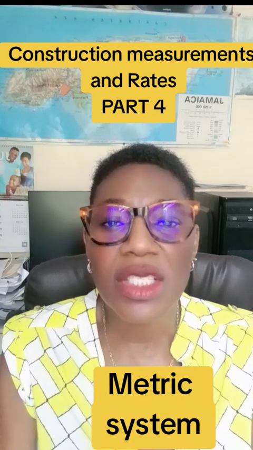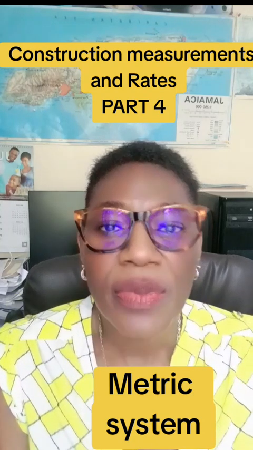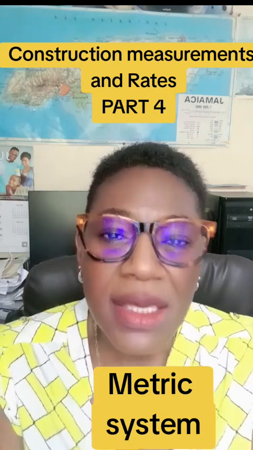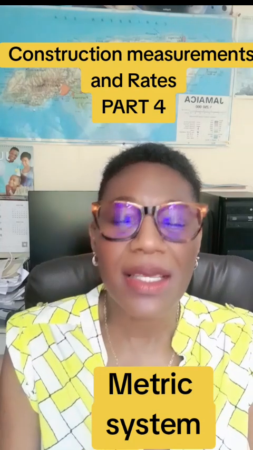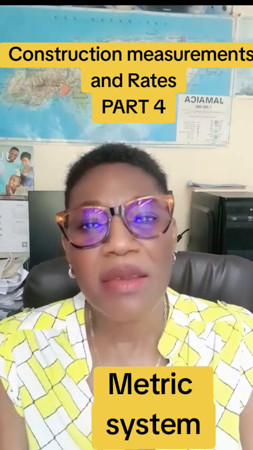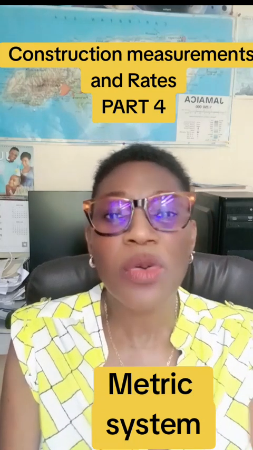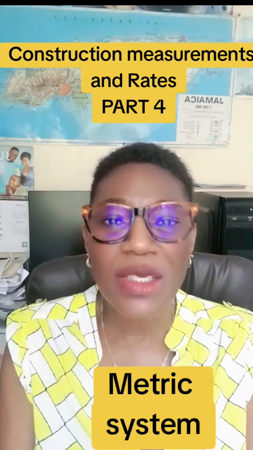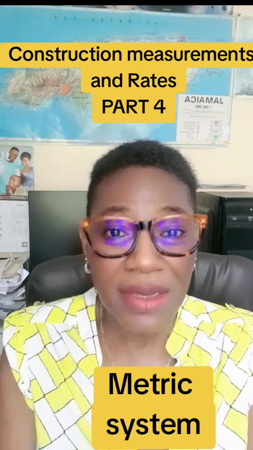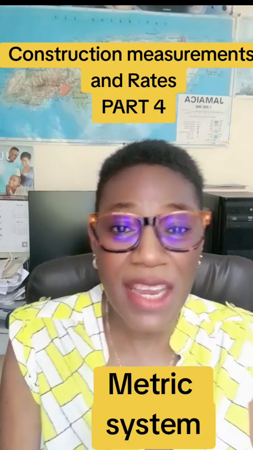Distance is measured in meters. If you are doing area, it's meters squared or squared meters. So you multiply length by width or length by height, and you get a square measurement. Remember, only 2 measurements apply when you are getting area.